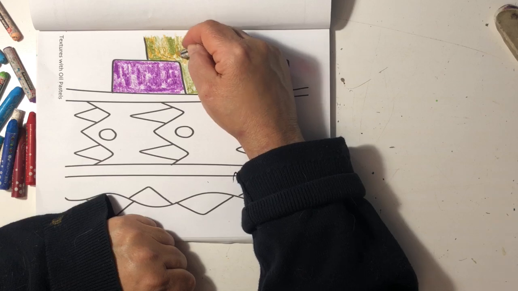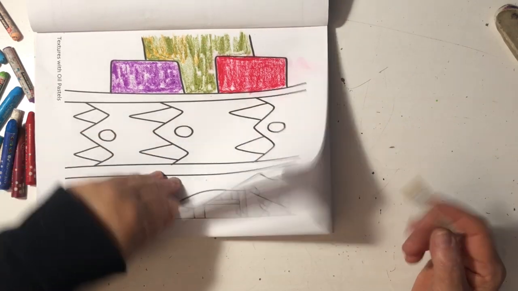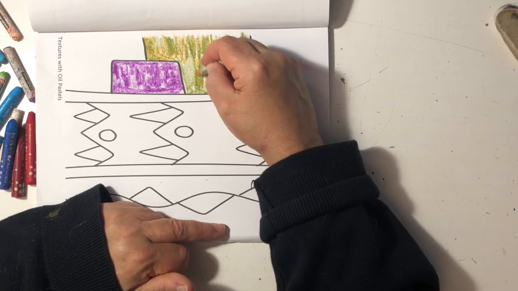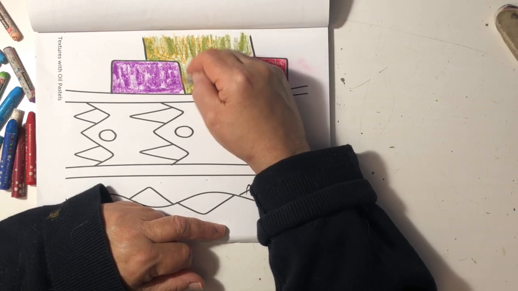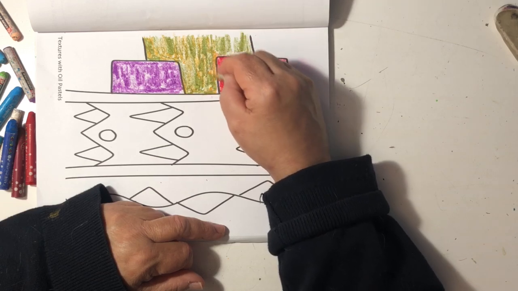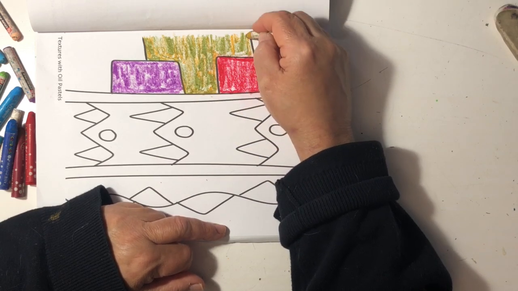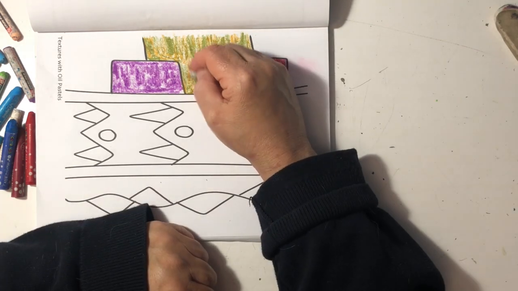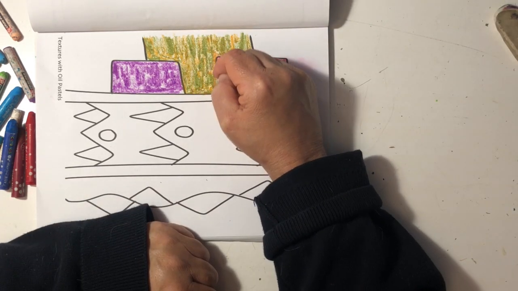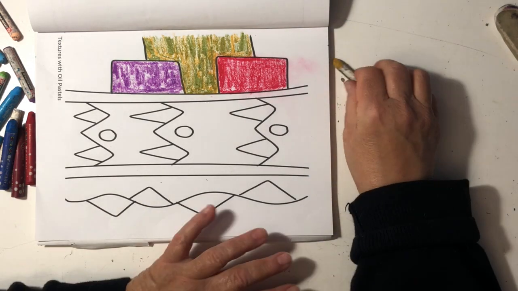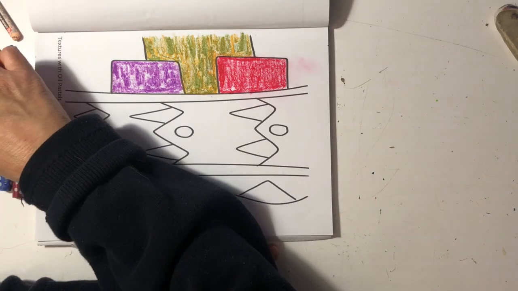The other way you can create a texture is by putting something behind the page. That would be cool. But for this demonstration, I am just adding the yellow on top of the green and really focusing on the areas that are not colored, where the white is showing through. I'm not going to blend them together, because if you color one oil pastel on top of another, you can blend them together to form another color.